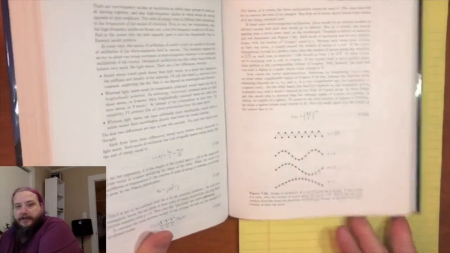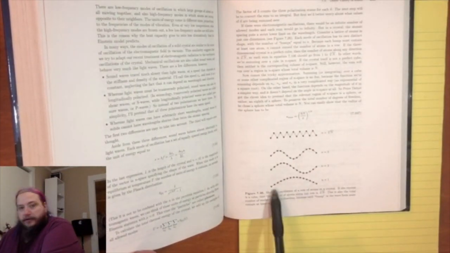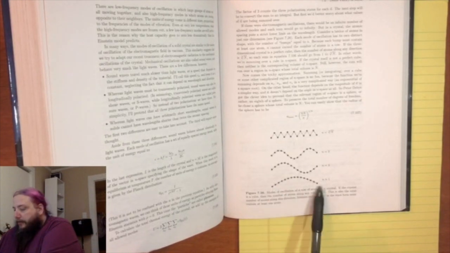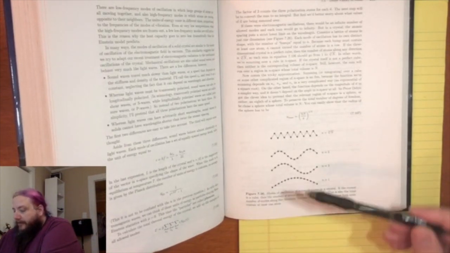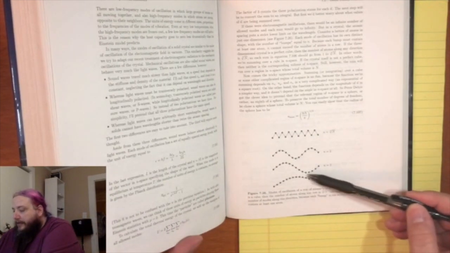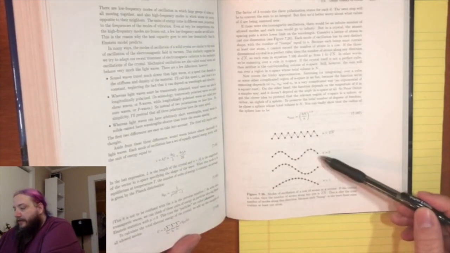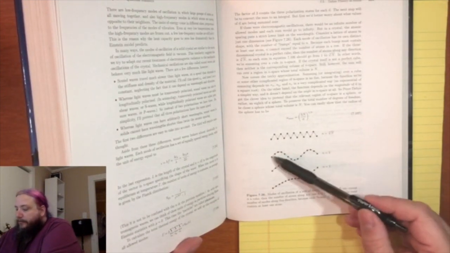If we look at the figure in your text, you've got a lowest order mode here where all of the molecules are vibrating in the same direction, and then the second lowest mode here where you've got a complete wave across your solid object, and then the n equals 3 mode, and so on.